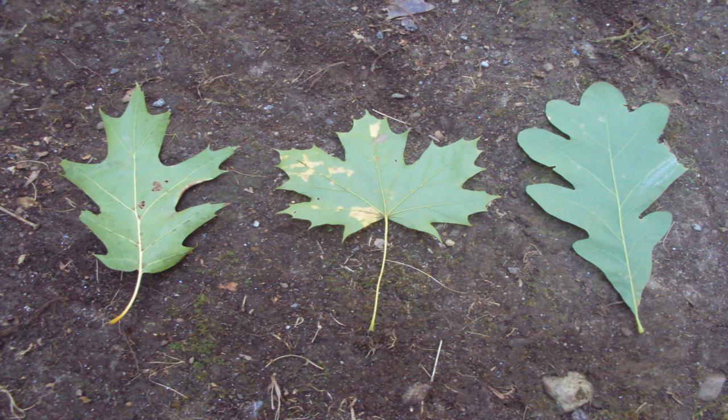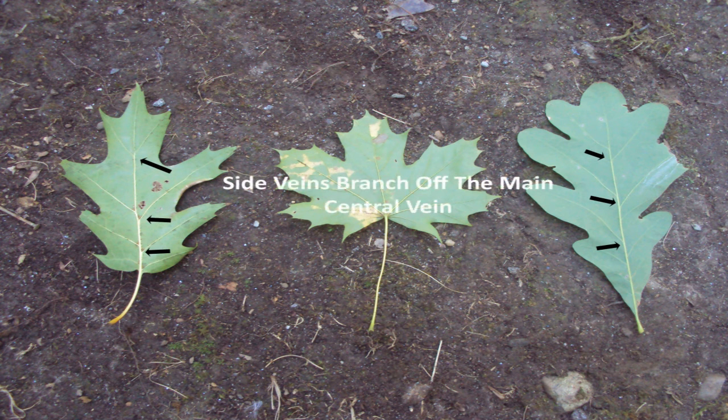The other main difference is the veining pattern that we can see on the reverse of all three of these leaves. With the maple leaf, all the veins, the major veins going out to the ends of the fingers of the leaf, all start from the same point at the base of the leaf where it connects to the stem. With the oak leaves, the veins going out to the points of the fingers branch off the main vein.